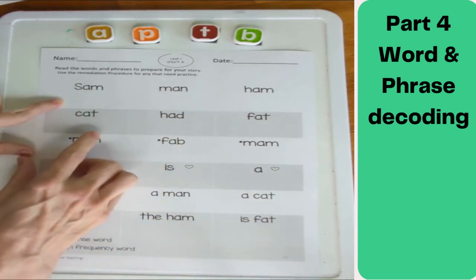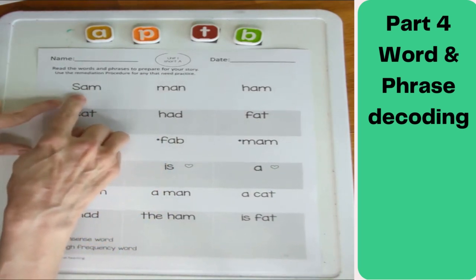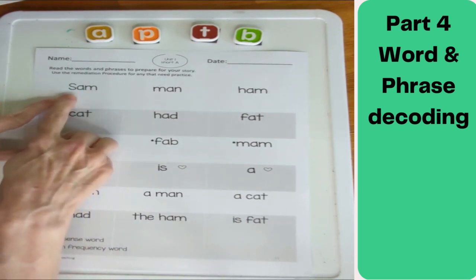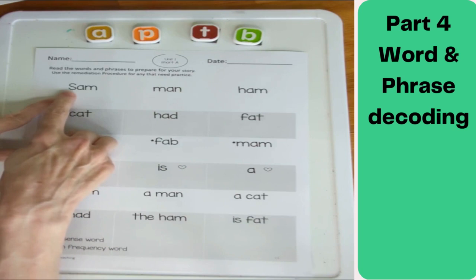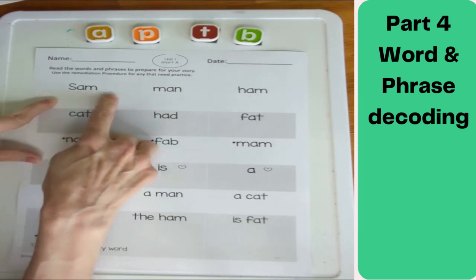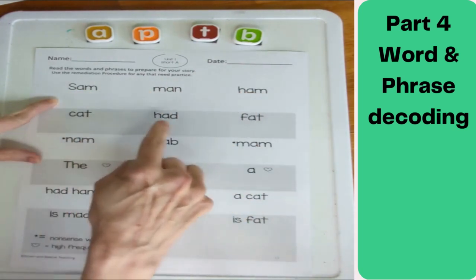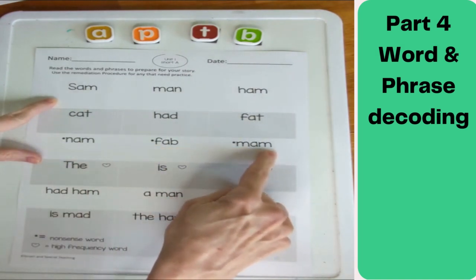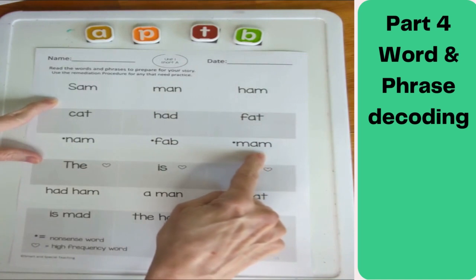Okay, so that's what we're working on with that blending. So we're going to go through, we're going to read those. Hopefully the student will be able to read them quickly, but that happens with time. So they're going to read the words as they go along. Now this part, sometimes I do it, sometimes I don't.